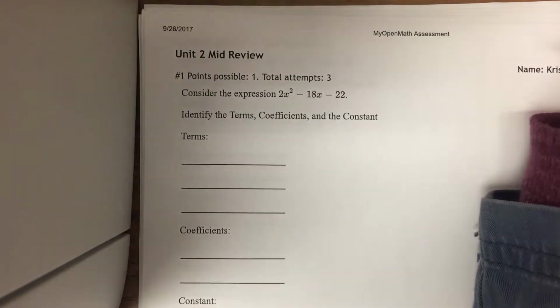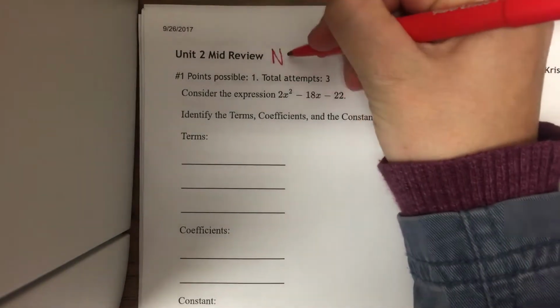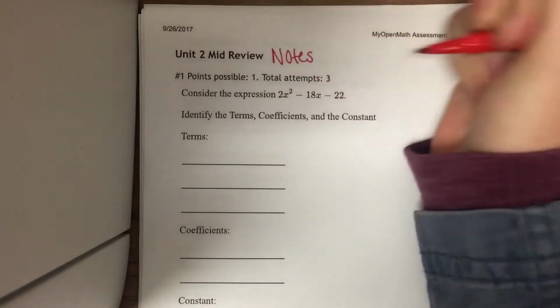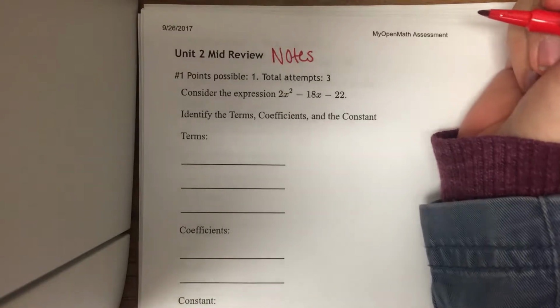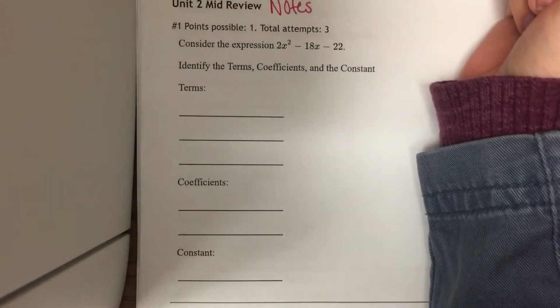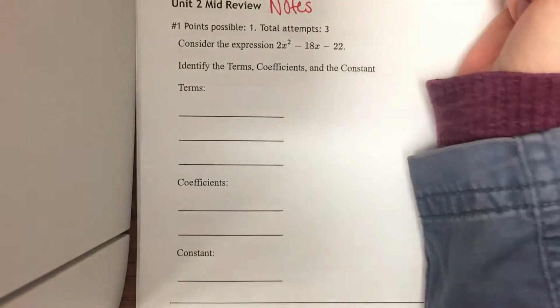Okay, today's notes will be a review. If you want to, grab out scratch paper, something to write on, if you want to go along with me, okay? First, we're reviewing terms, coefficients, and constants.